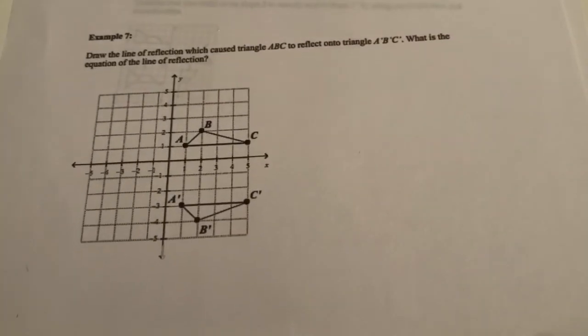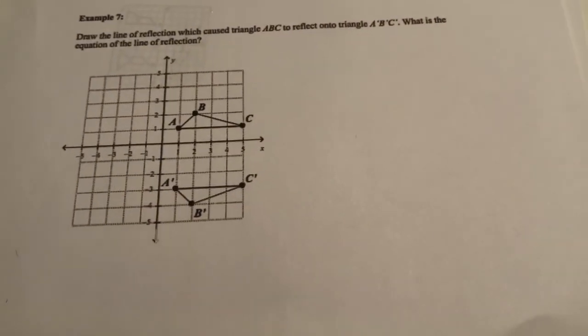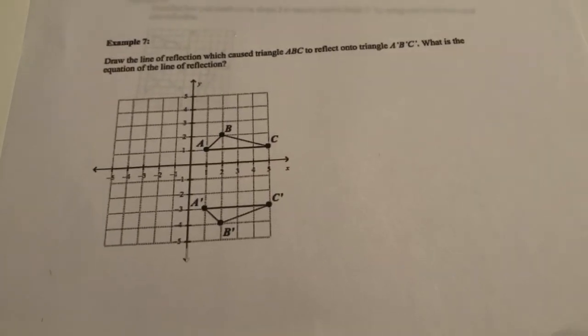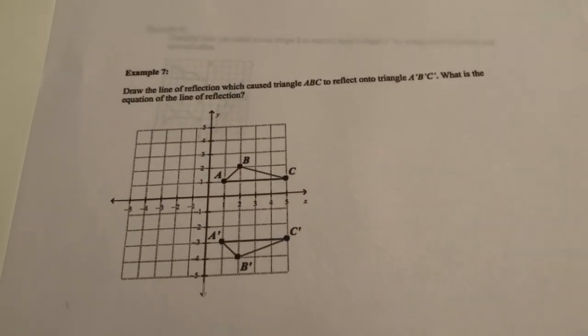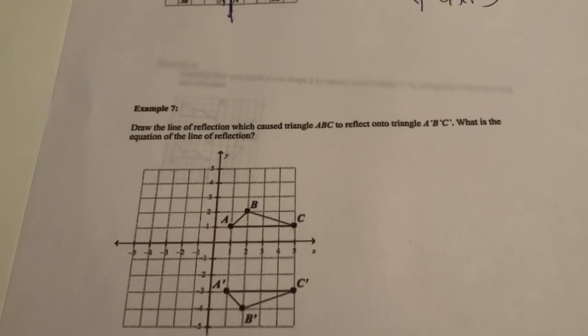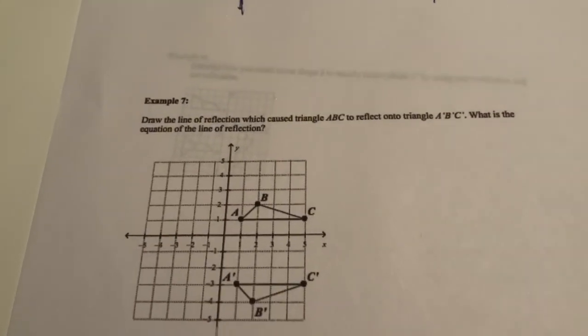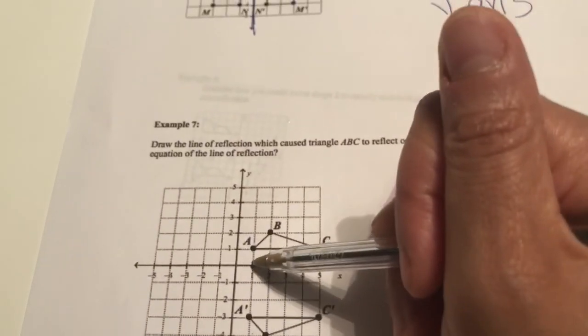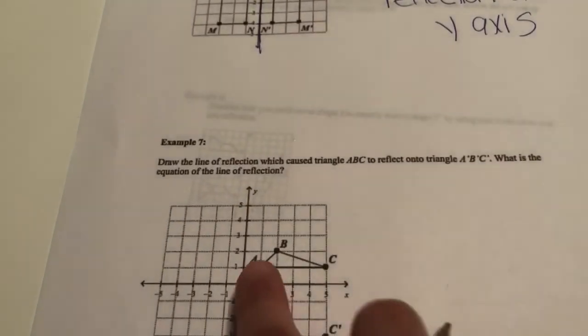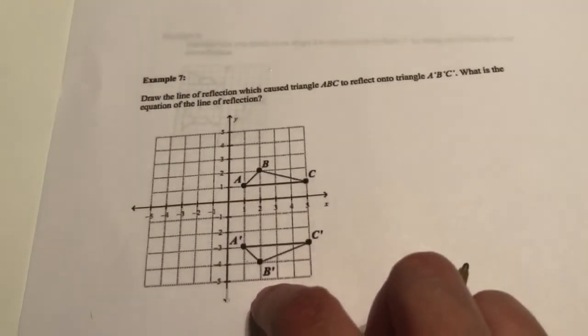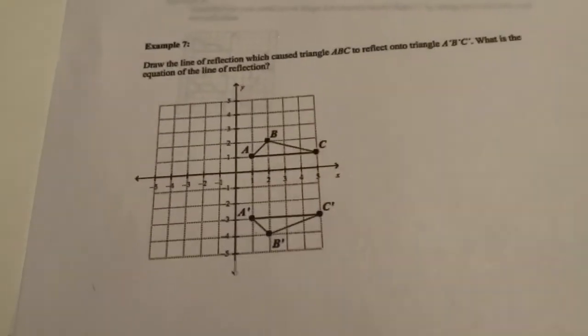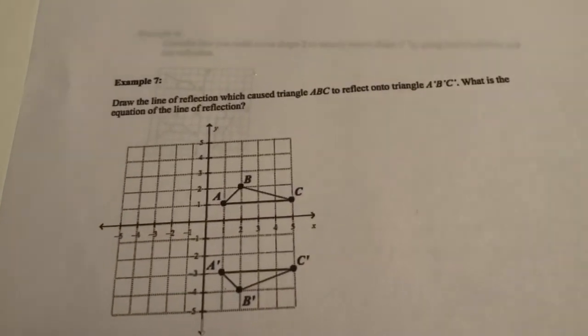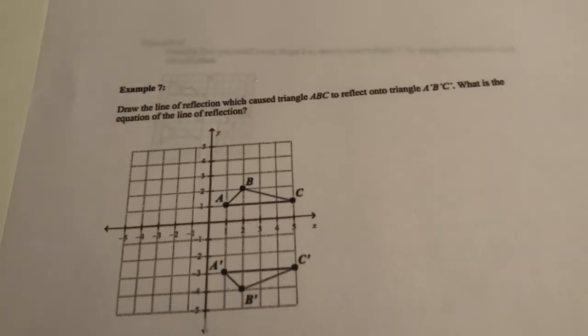Number 7, it says draw a line of reflection of triangle A, B, and C to reflect over to triangle A prime, B prime, C prime. All right. And what is the equation of the line of reflection? Now, I'm going to count from my first A to the second A. I have 1, 2, 3, 4. So it's 4 spots for my first A to get to my second A. So, of course, then we're trying to find a middle point, the middle distance from each one. And half of 4 is 2. So I'm going to do 1, 2.